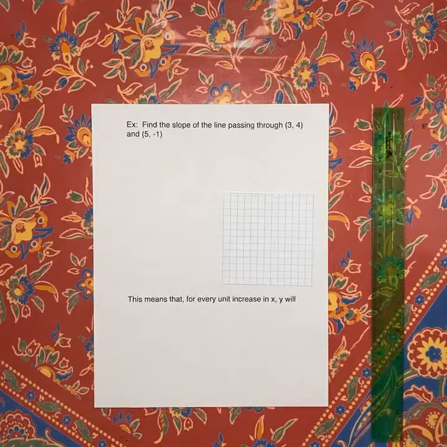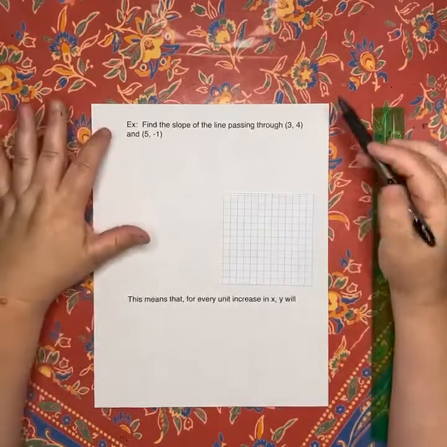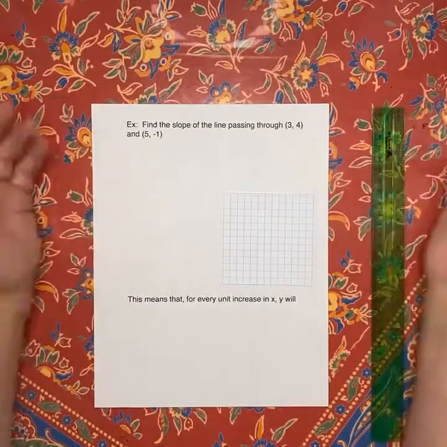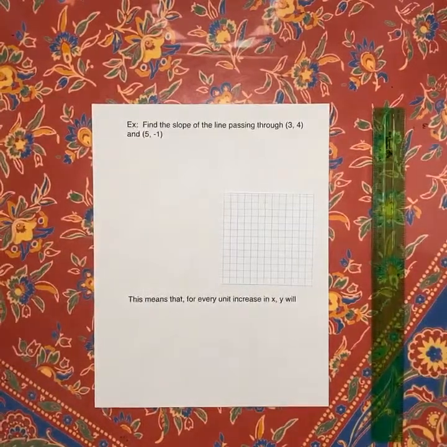We are live. This is Math 60 2.3, Intermediate Algebra, and we're doing slopes and rates of change. It's totally fun. It's a party. And we're going to do some more problems. So, example, find the slope of the line passing through these 2 points, (3, 4) and (5, -1).